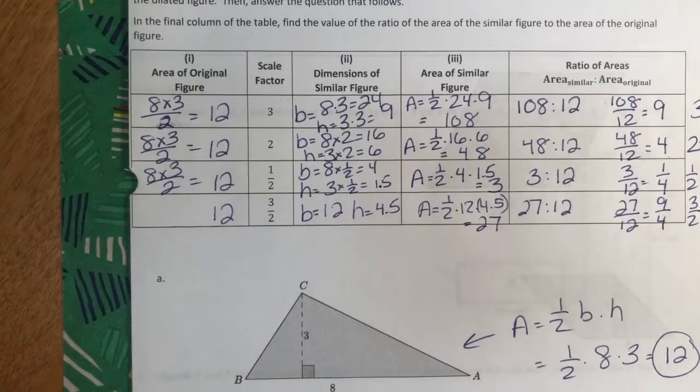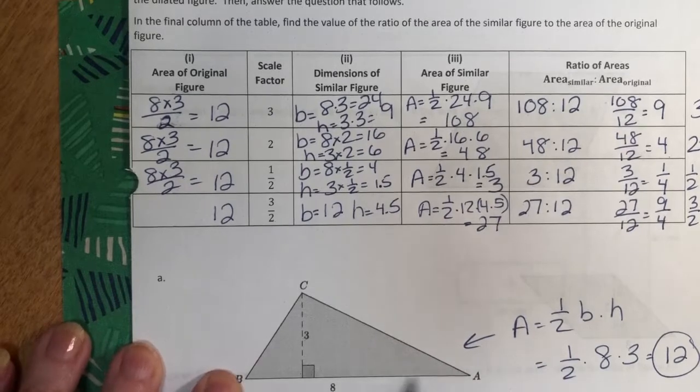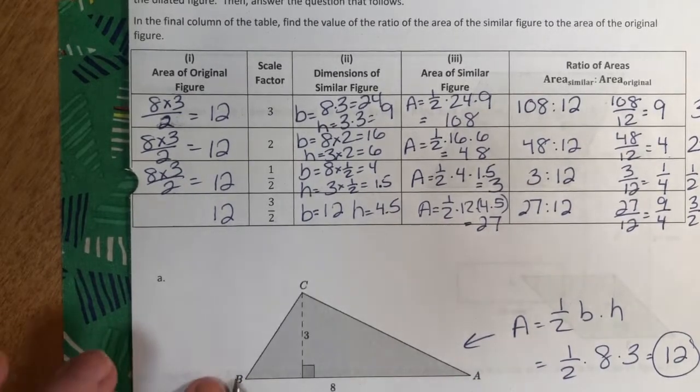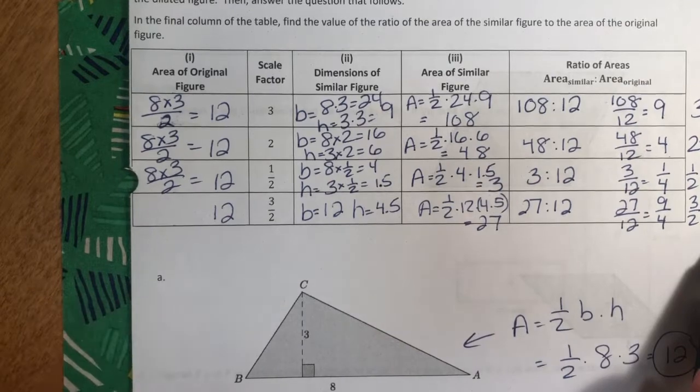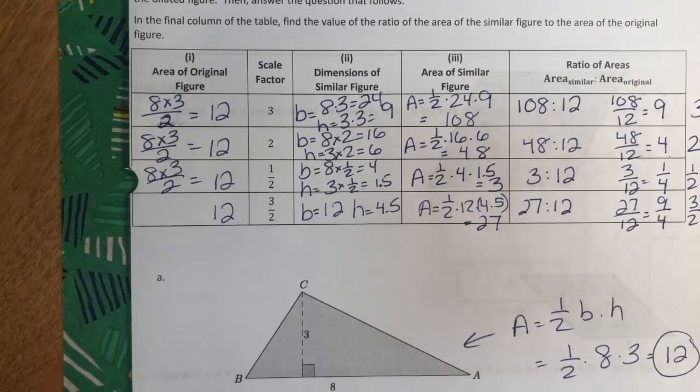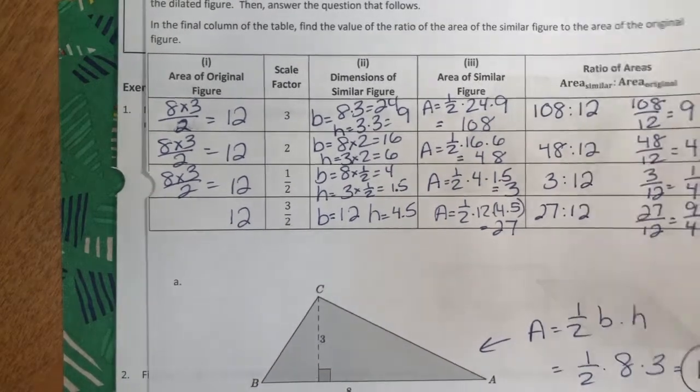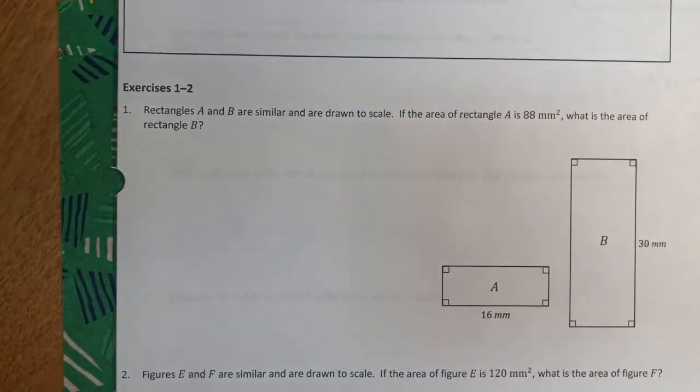So see what's happening? When we have a scale factor, it affects the length, or the base. It affects the height. So we have a scale factor this way and a scale factor this way. So we need to use the scale factor twice on the area, right? All right. So here, in fact, is the rule for the scale factor.